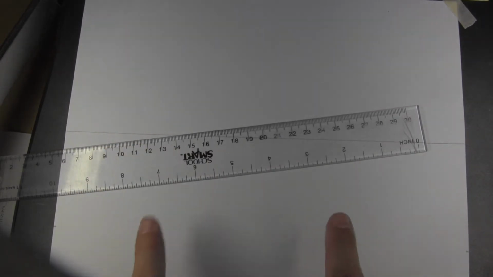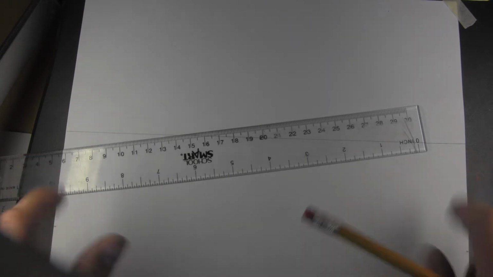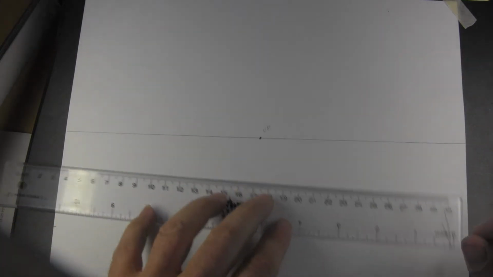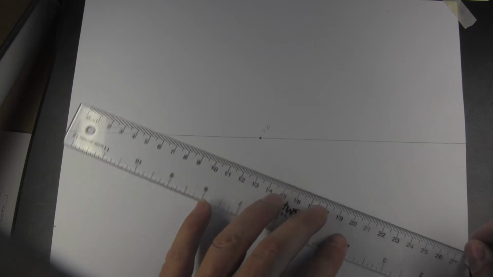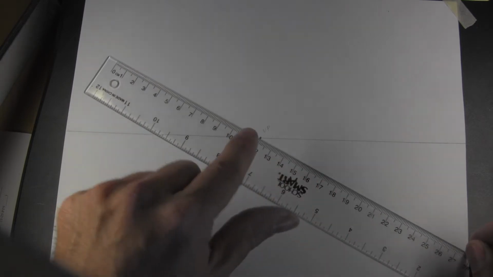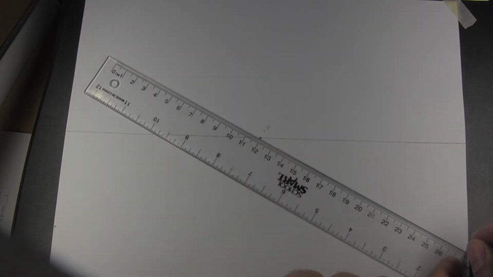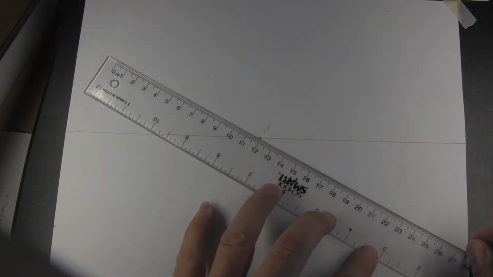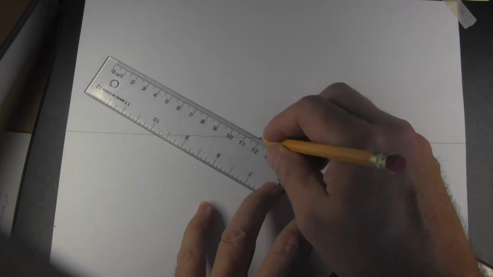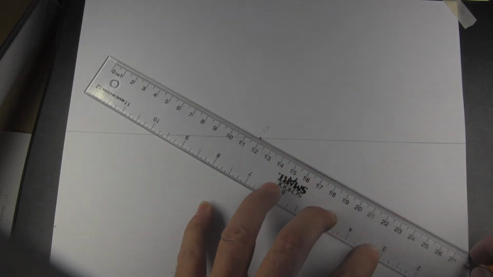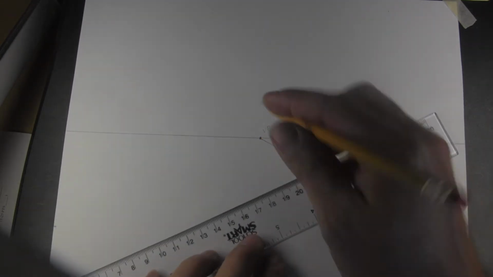Don't come from the bottom. Come from the sides. That's the way to go. And I'm going to draw on the line. One end of my ruler is going to be on the vanishing point. The other end of the ruler is going to be on that lower side. And I'm going to draw myself a line just like you see here. Same deal on the other side.